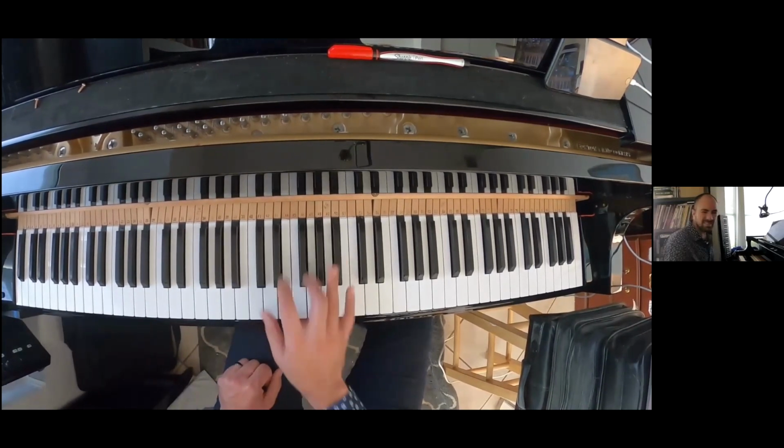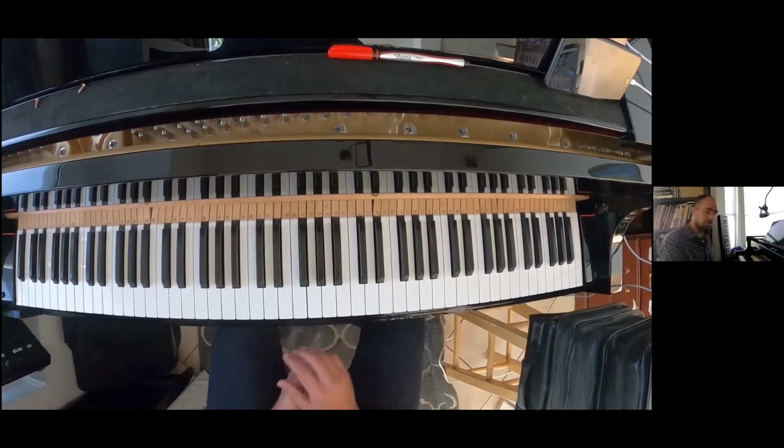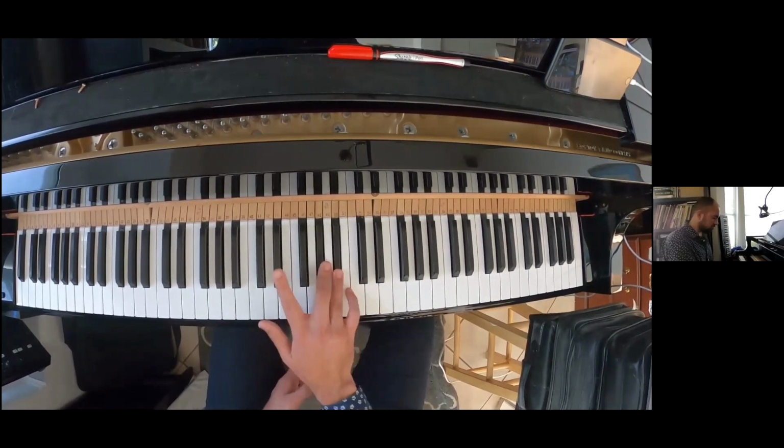And that doesn't sound that good, to be honest with you. So then I like to use some made up block chord.